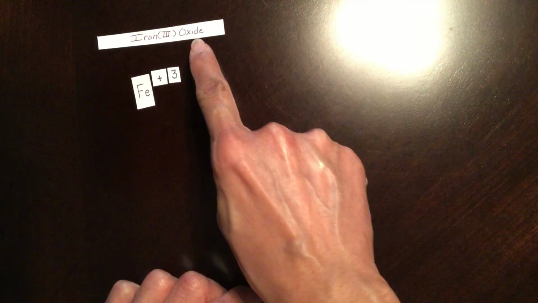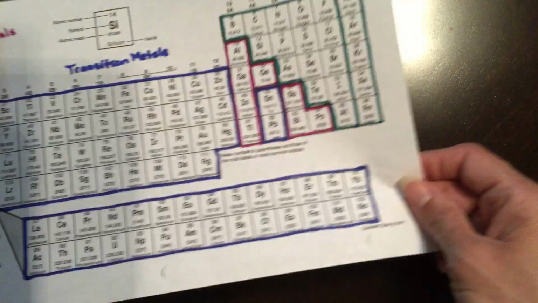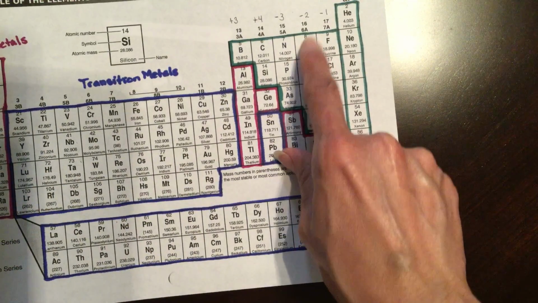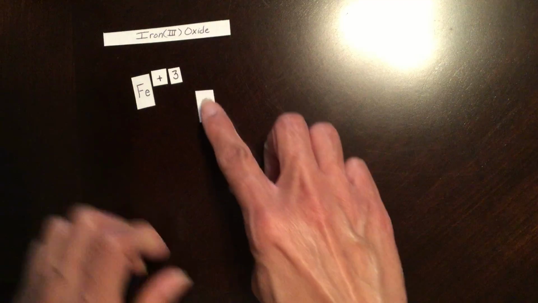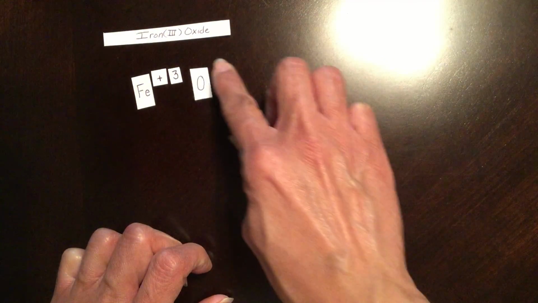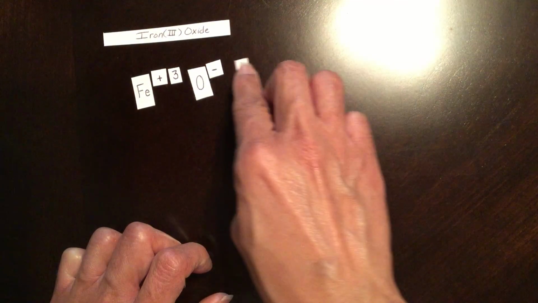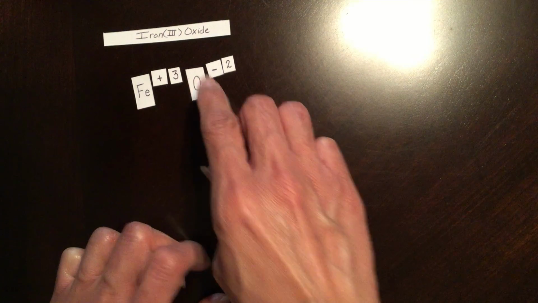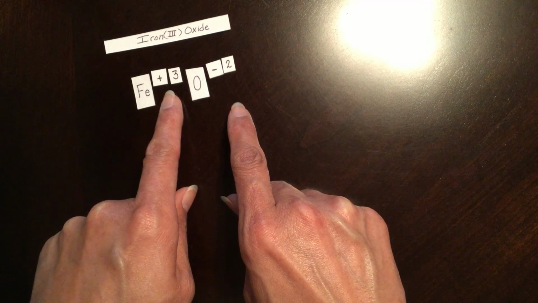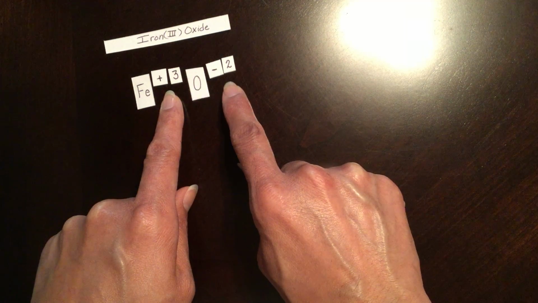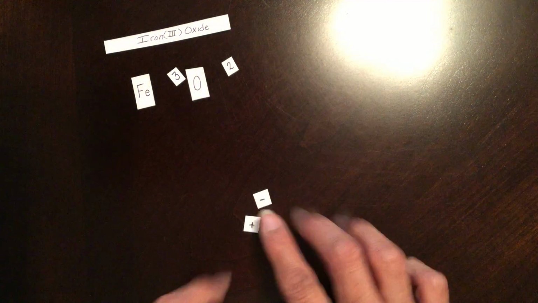The only other one that I have to look for is oxide, which is part of the oxygen family, a -2. So we're going to say O -2. All right. Is this the same number opposite charges? No, this is a +3. This is a -2. So the charges go away.